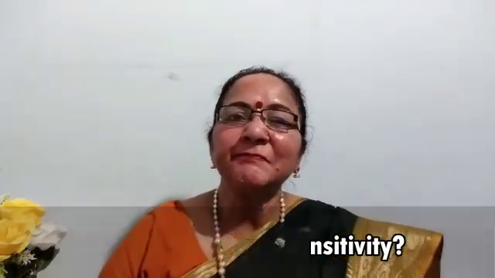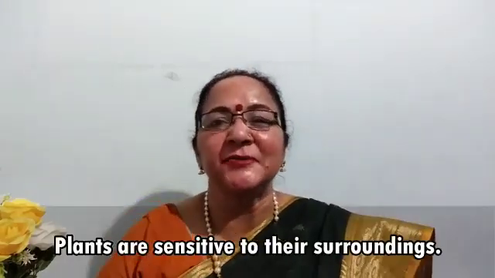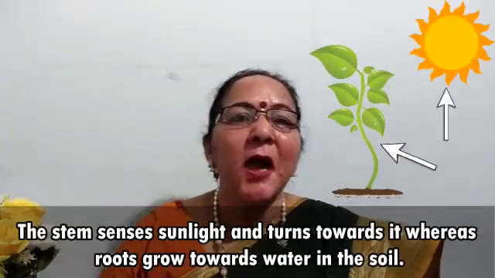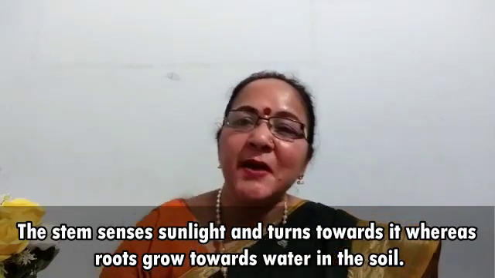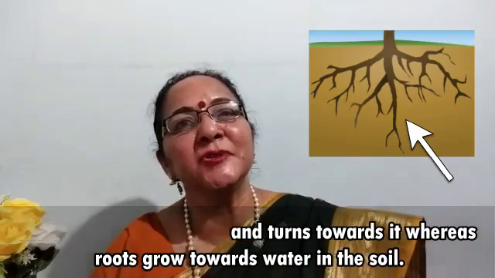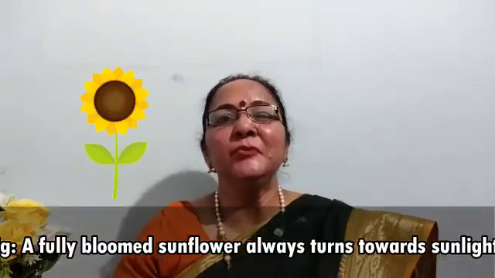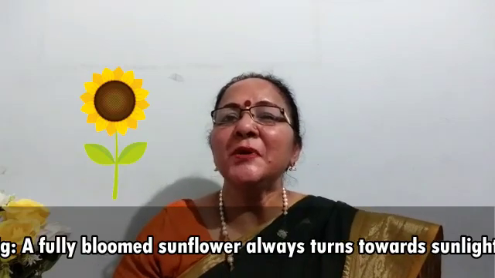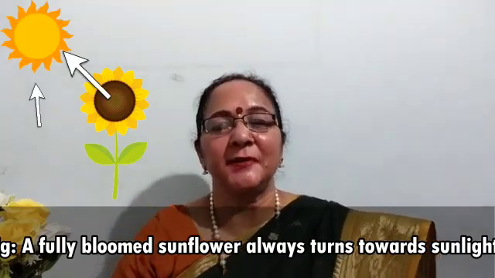What about plants? Do they have sensitivity? Although plants do not have the 5 sense organs like the animals and humans, they are also sensitive to their surroundings. The stem senses sunlight and turns towards it, whereas the root detects water and moves deeper into the soil. An example of sensitivity is a fully bloomed sunflower which always turns towards the sunlight.